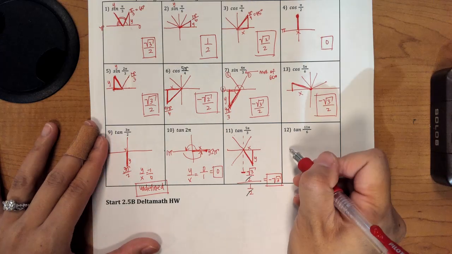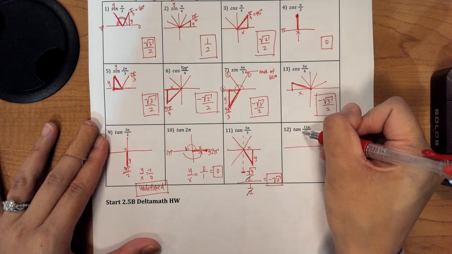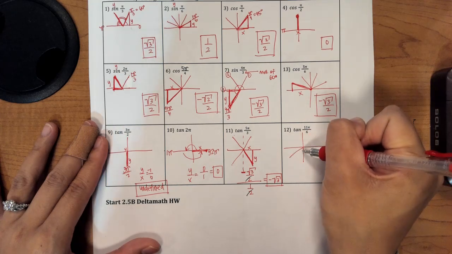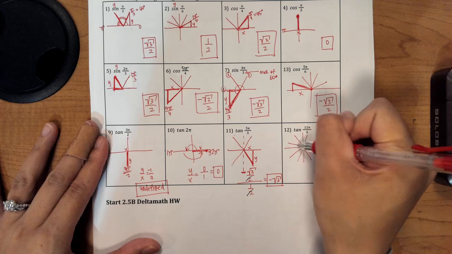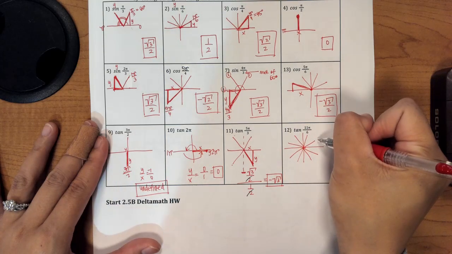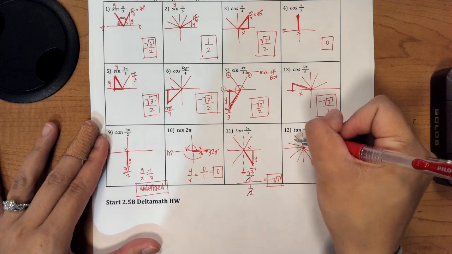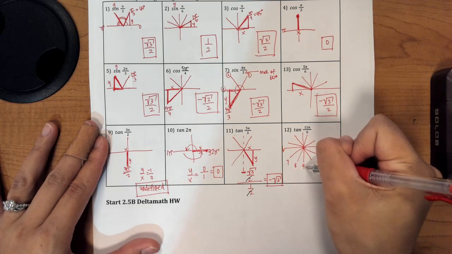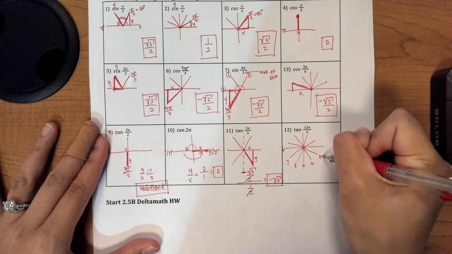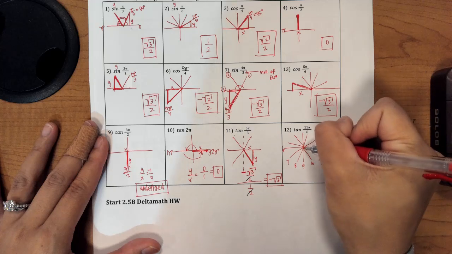Last problem. 11 pi over 6. 6 pieces on top. 6 pieces on the bottom. Okay, so 1, 2, 3, 4, 5, 6, checkpoint, 7, 8, 9, 10, 11 pi over 6.